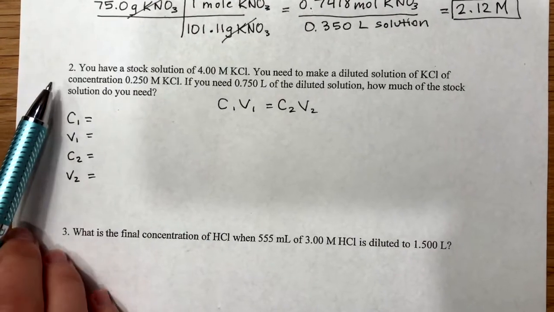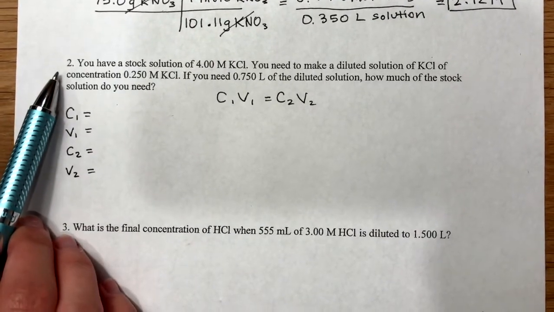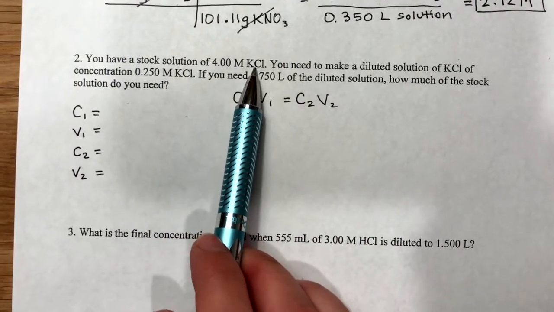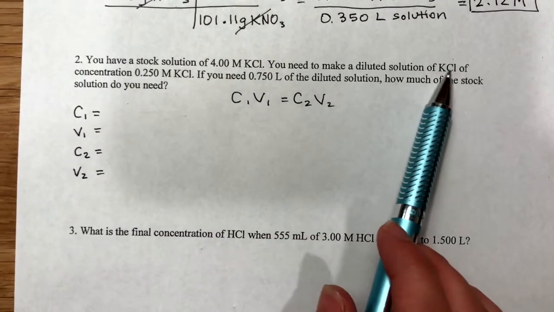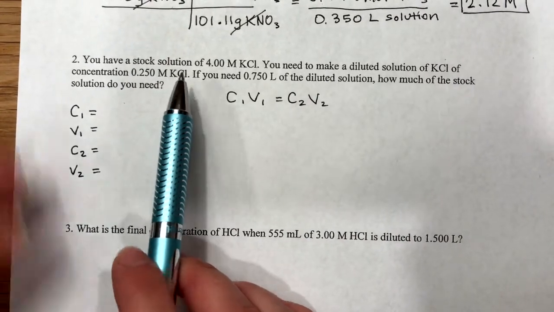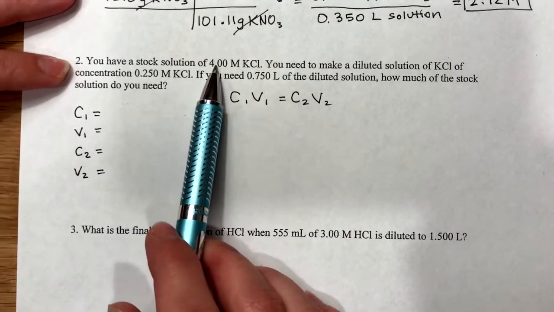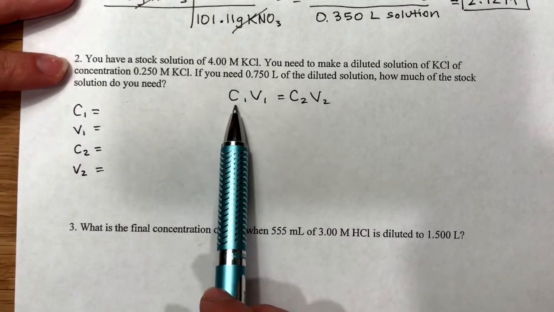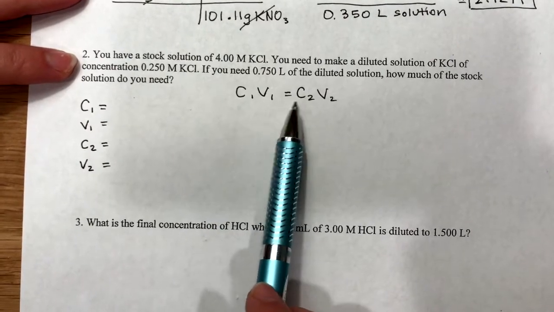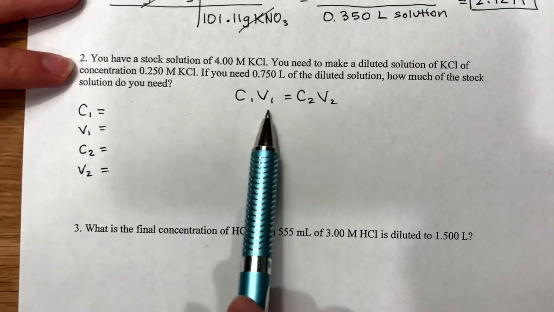So for number 2, it's a dilution problem, so it's telling us we have a stock solution of 4 molarity KCl, and they want to make a diluted solution of KCl with a concentration of 0.250 molarity KCl. For dilution we use this equation, C1 times V1 equals C2 times V2. C1 and C2 are the concentrations, and the V is the volumes.